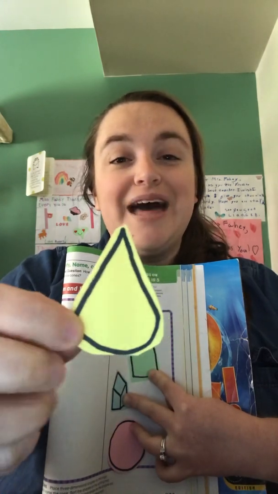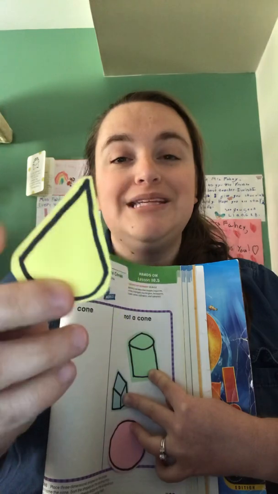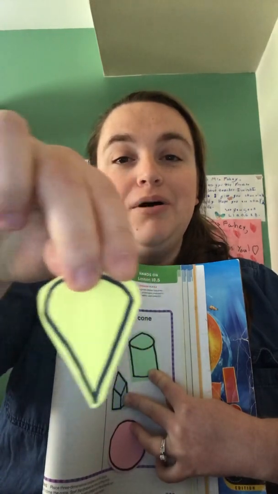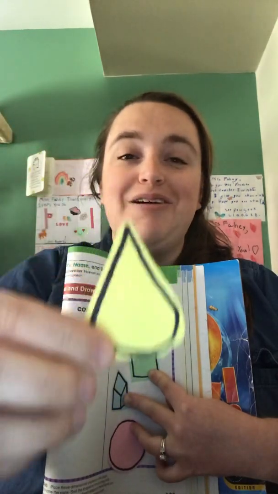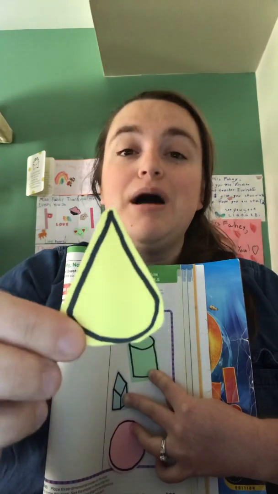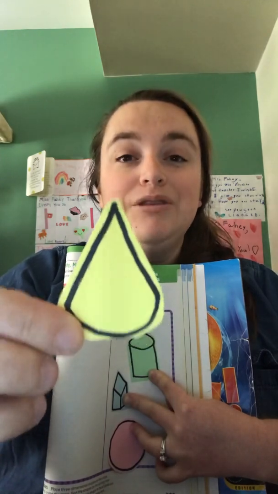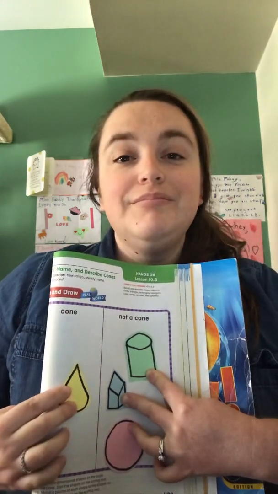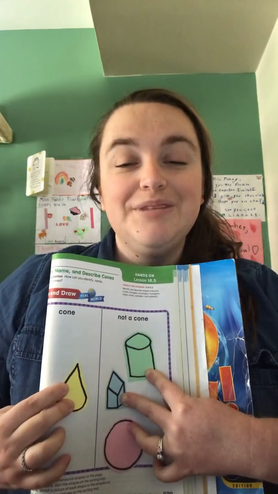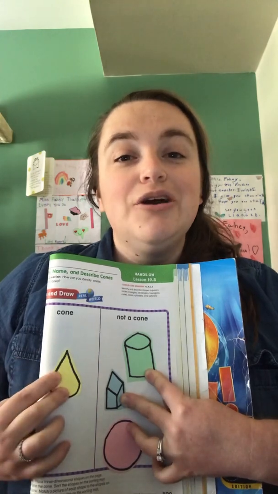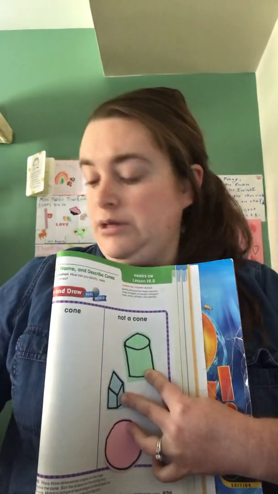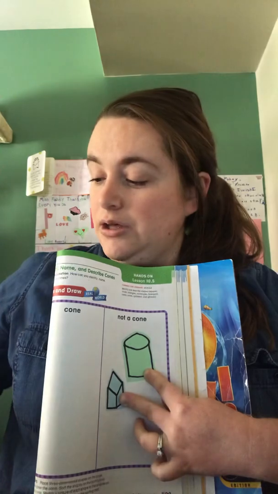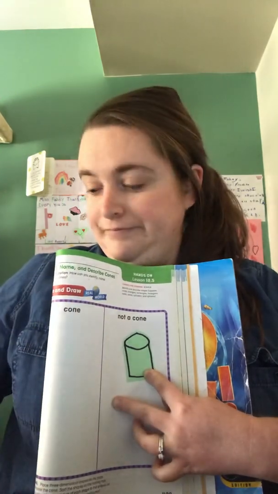Is this a cone? It is. We have the point at the top. The bottom part of our cone, this is difficult to see on this little shape, but the bottom part is flat. The rest of the cone is curved. This is a cone. Let's go ahead and glue it under cone. Cone and not a cone. Okay.